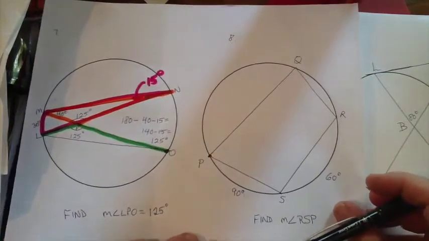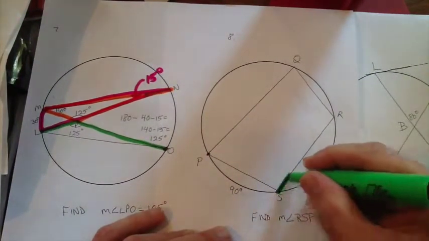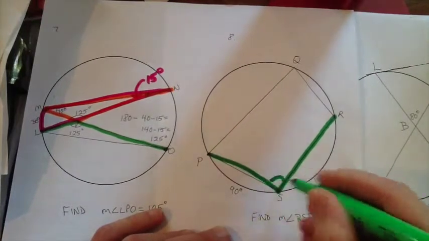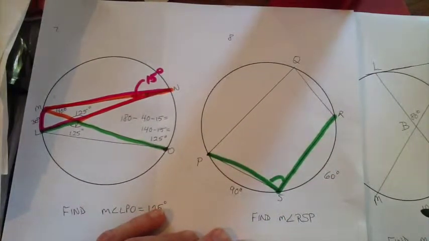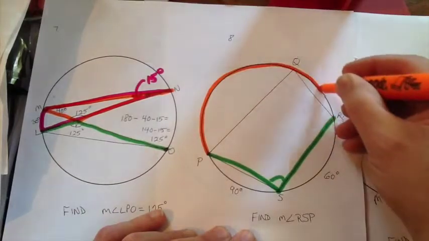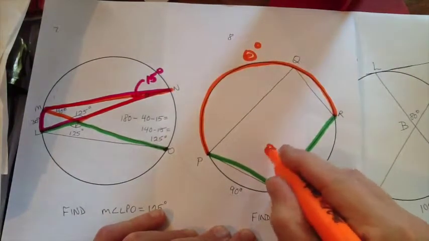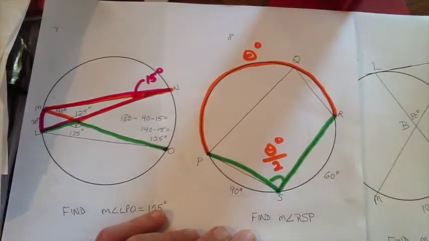Looking at this one, we're asked to find the measure of angle RSP. And this is what we're being asked to find. This angle is an inscribed angle that intercepts this arc. So whatever this is, it's going to be half of it.